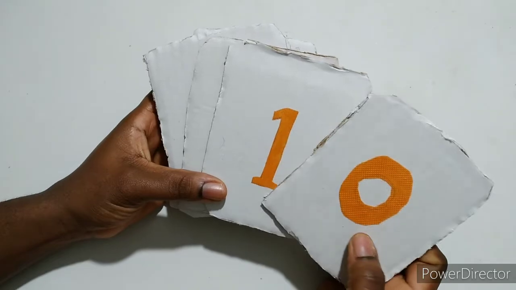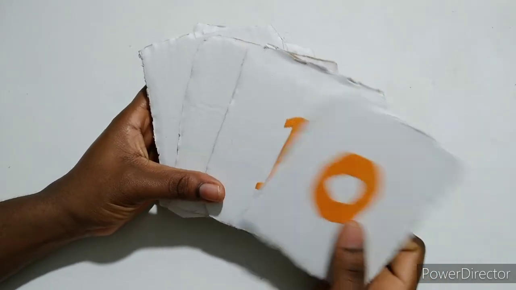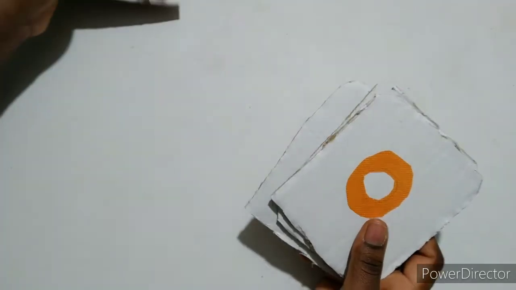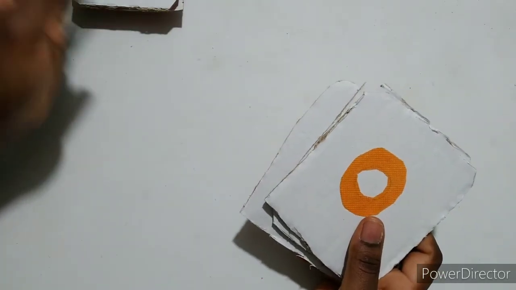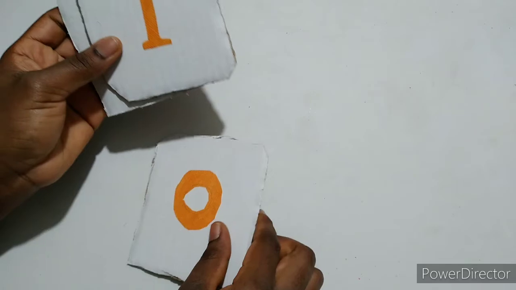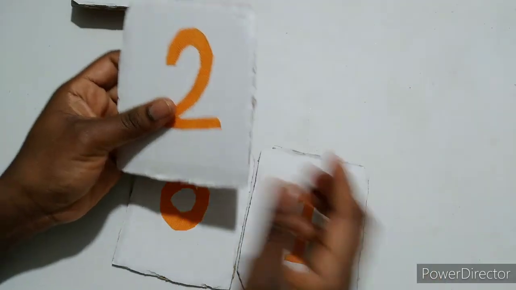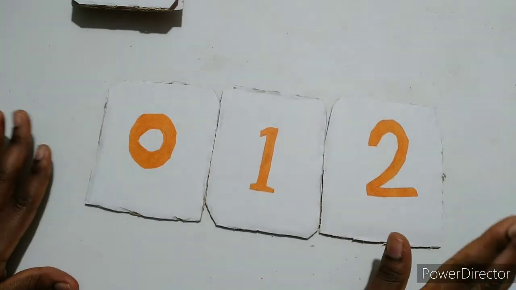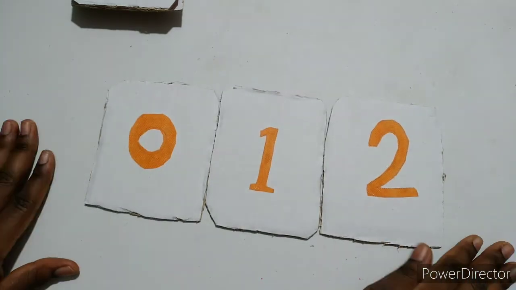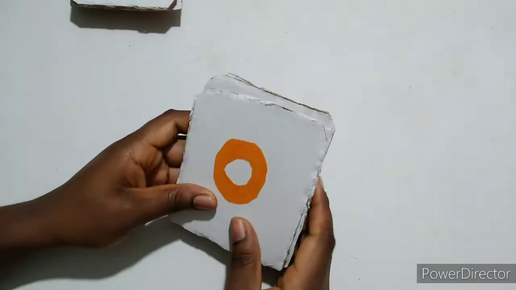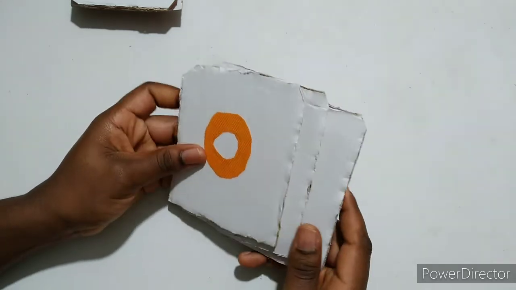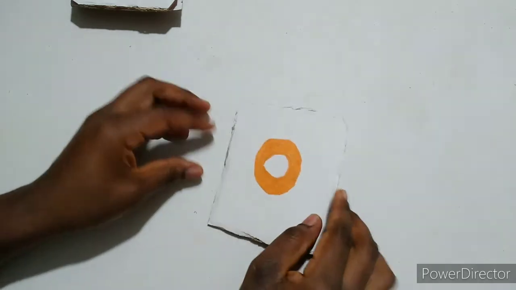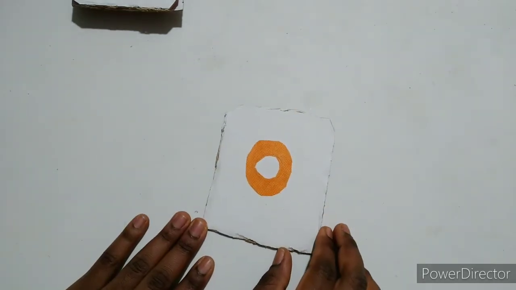I'm going to start by teaching 0, 1, and 2. So I'm keeping these ones aside. These are the 3 numbers that I want to start teaching my child. What you are going to do is take these aside and show them to the child.